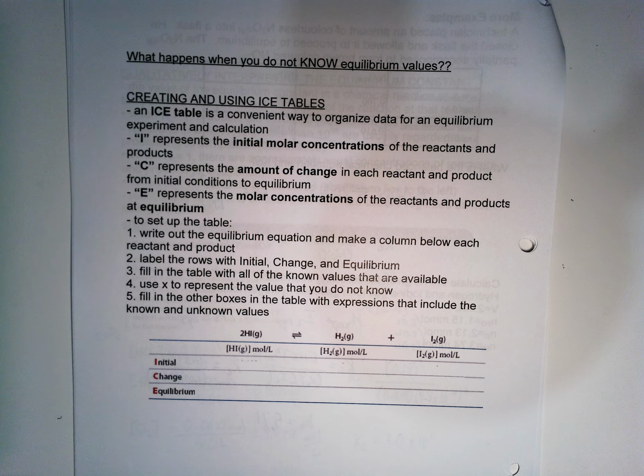All right, good morning, Chem 30. Today we're going to look at ice tables and where we use them and why we use them.